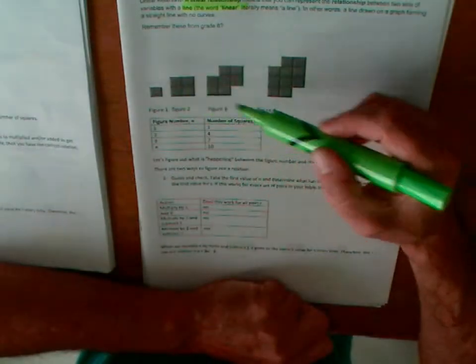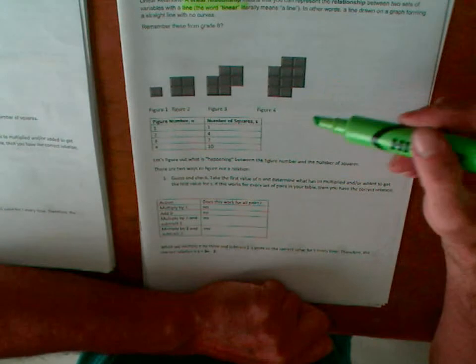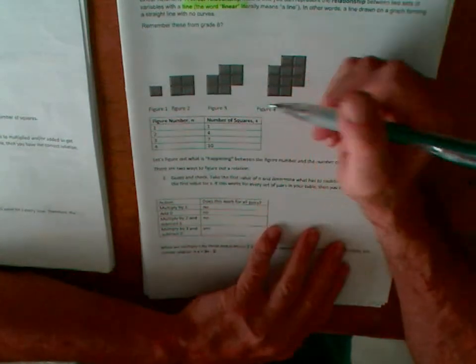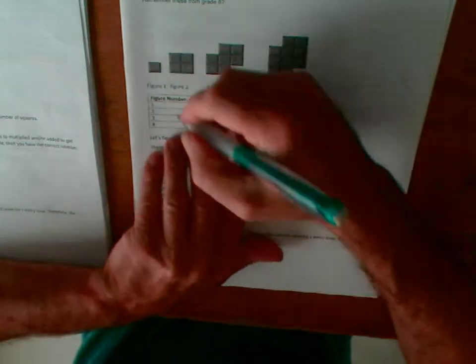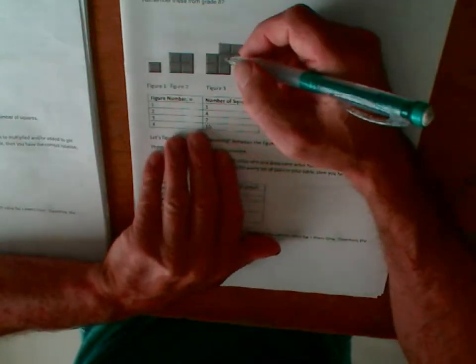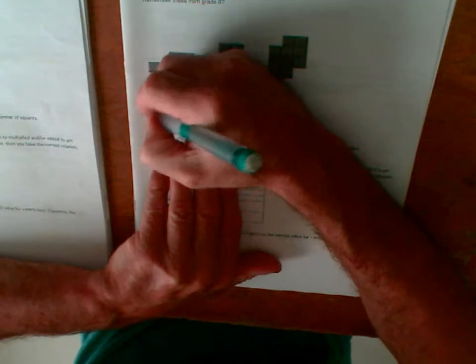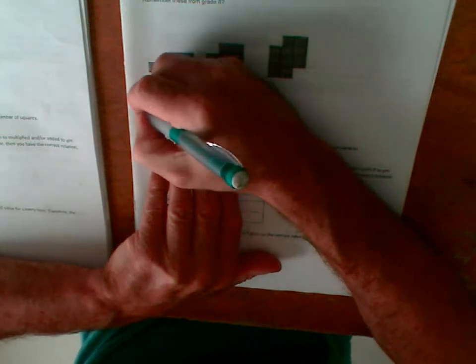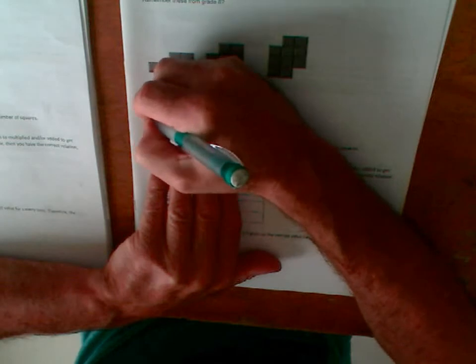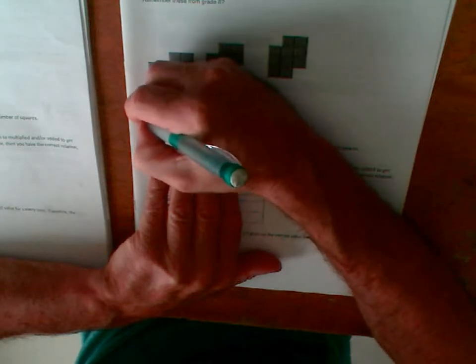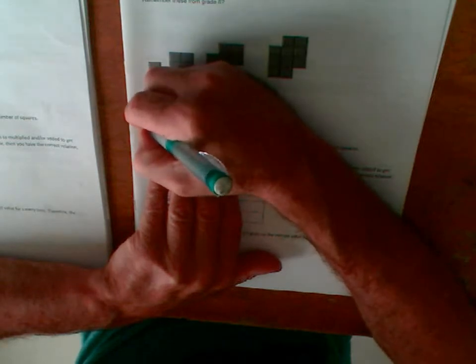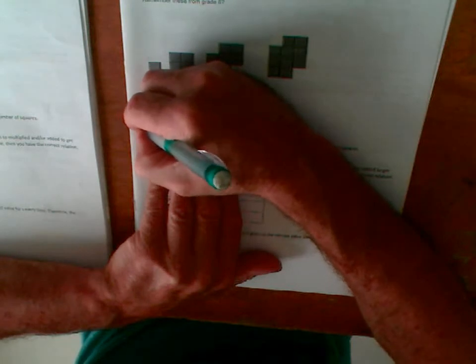They give you a figure, the number of squares in each figure, and you were supposed to figure out the relation. I'm going to try to show you a bit of a shortcut for the relation. If we take a look at the n column, that's the figure number, and we're going to go this way. What am I doing from 1 to 2? Well, I'm adding 1. From 2 to 3, adding 1. And from 3 to 4, I'm adding 1.